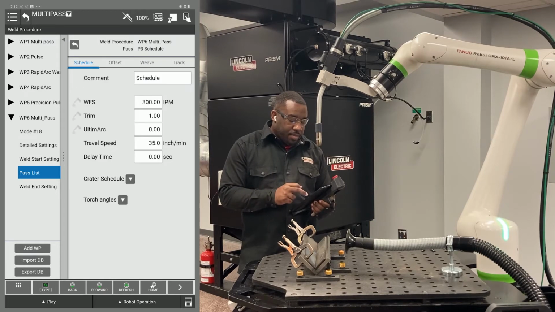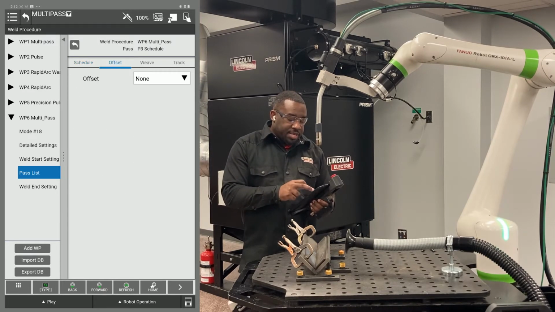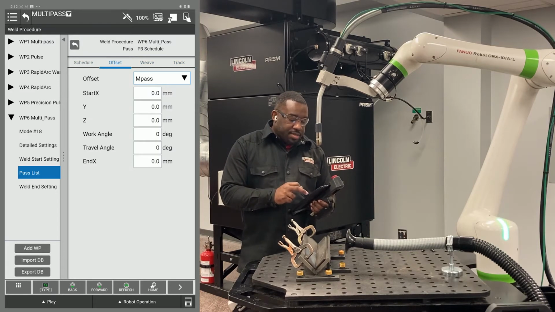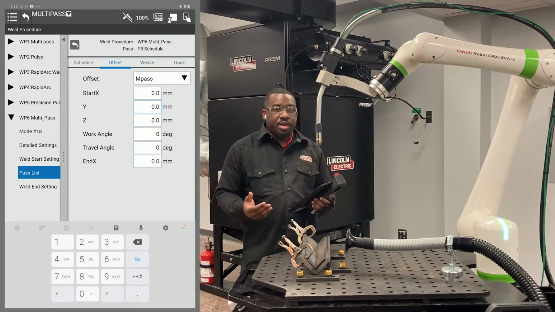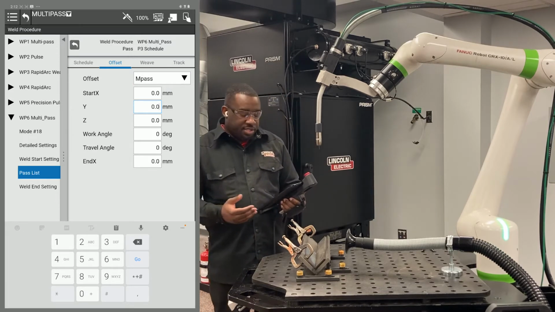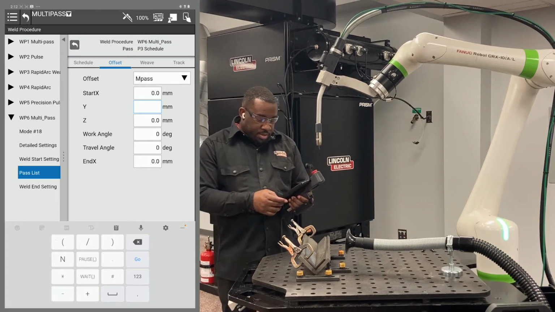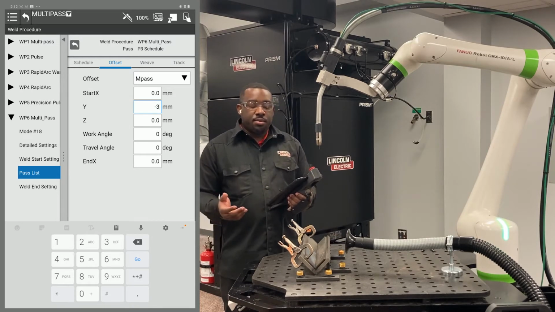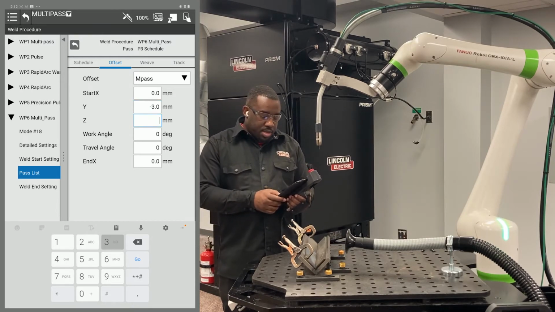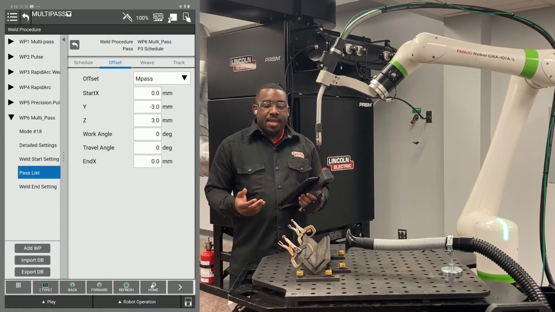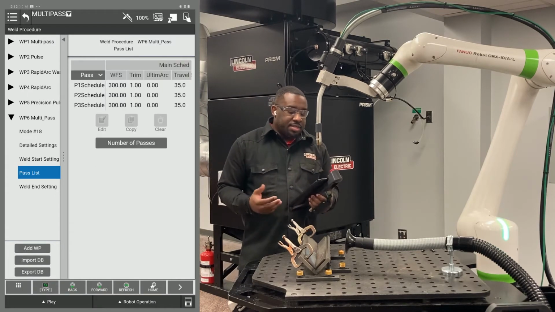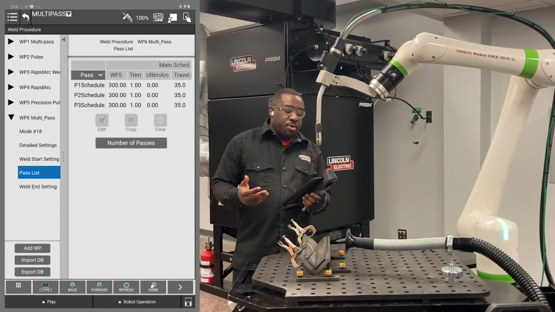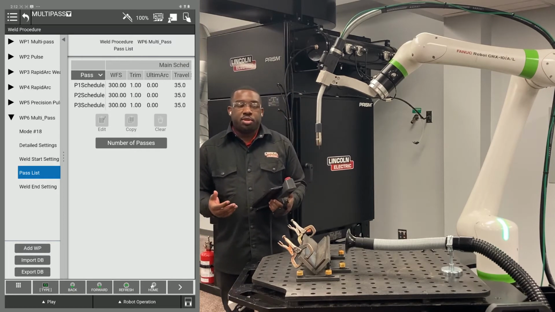Hit edit, go back to my offsets, M-pass. Again, because I put positive 3 in pass 2 for this one, I'm going to put negative 3 to go to the opposite toe side of my original weld. I still want 3 for my height. So that is the background programming for a 3-pass multi-pass procedure.